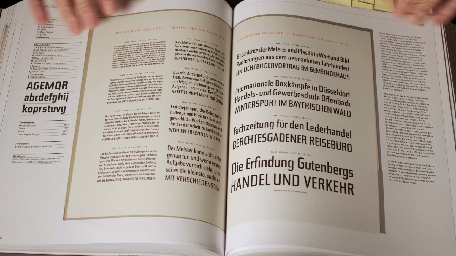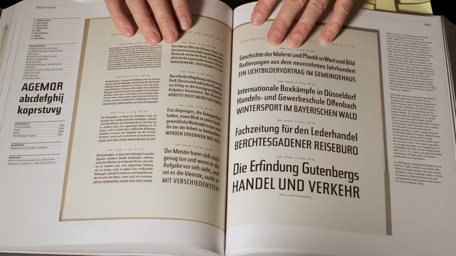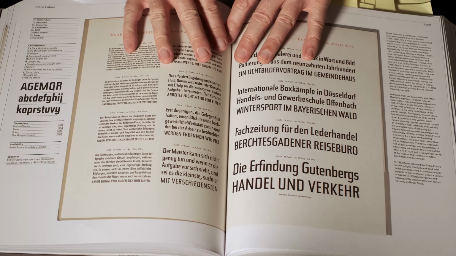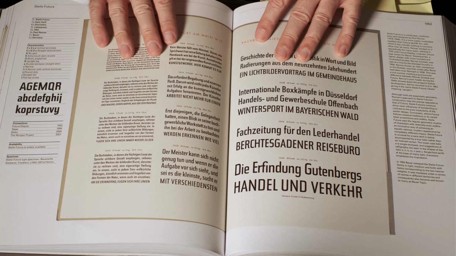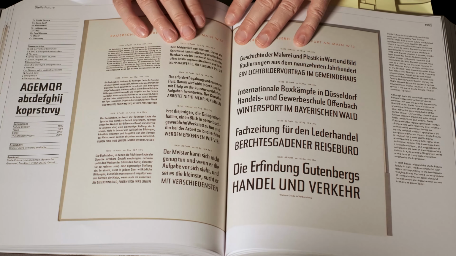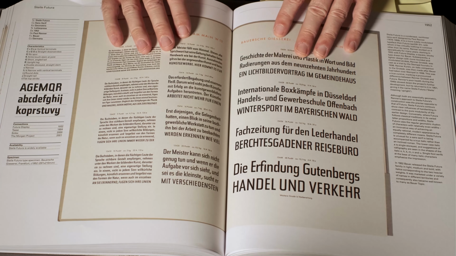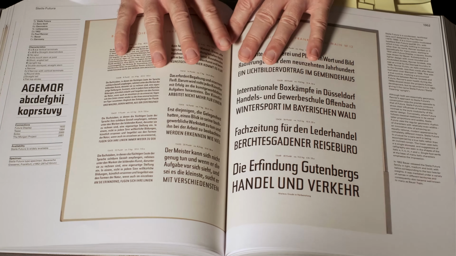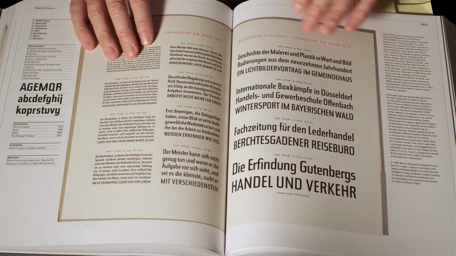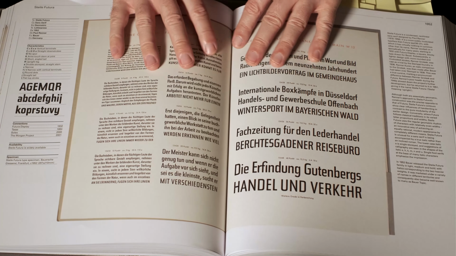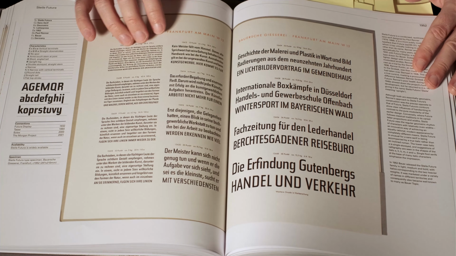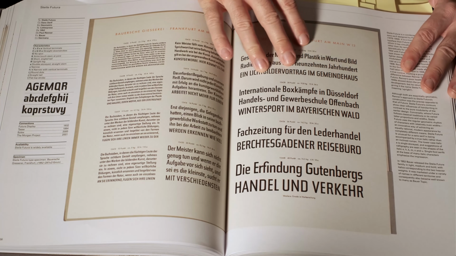Here we have Stylo Future. Stylo means upright. And this was designed by Paul Renner, originally as a display typeface, but one he worked on for many years. They assigned it the name Futura, even though it really has almost nothing in common with that font.